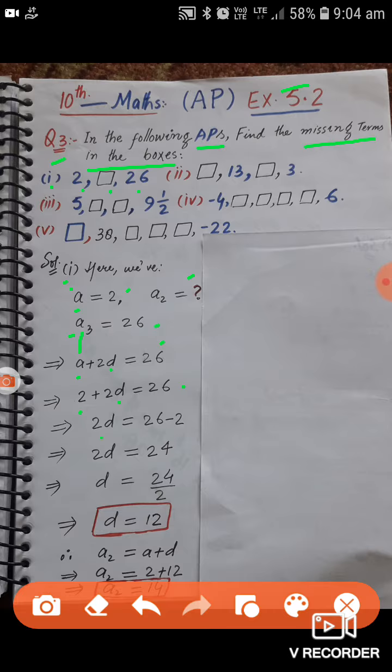We will get 2d equal to 26 minus 2. Now only 2d will be equal to 26 minus 2 means 24, and only d will be equal to 24 divided by 2. On dividing 2 on both sides of the equation, we will get d equal to 12. So when d is equal to 12, that is when common difference is given and first term is given, we can find any of the terms of AP.